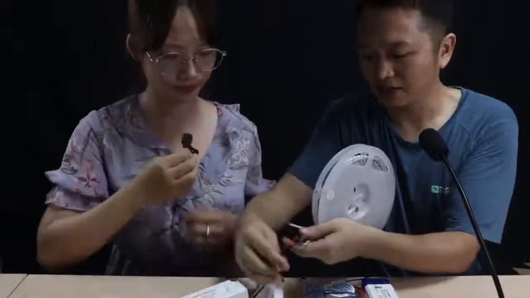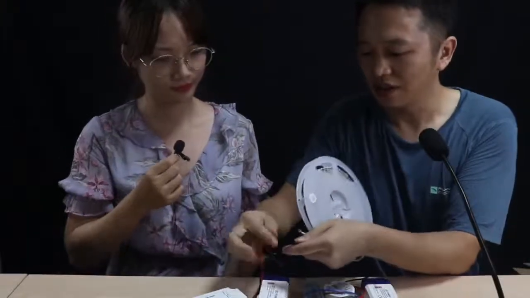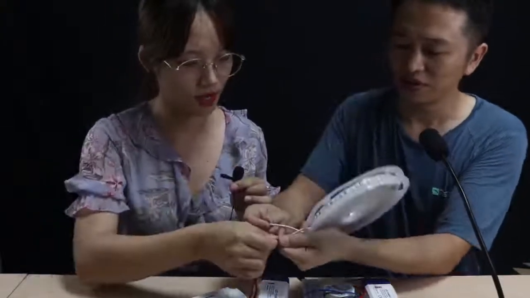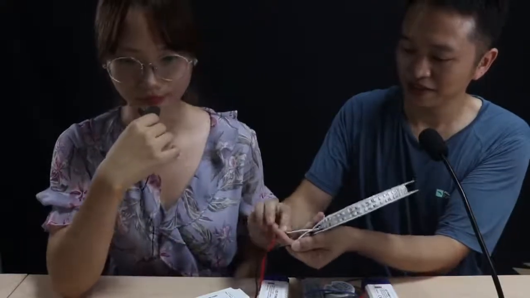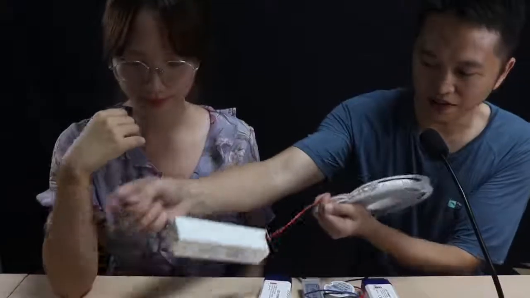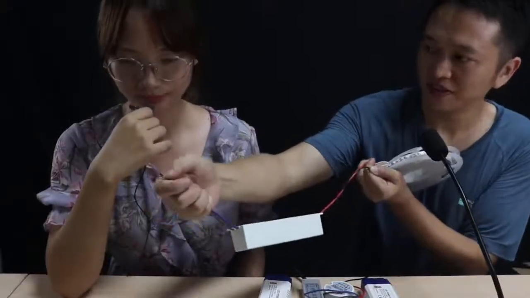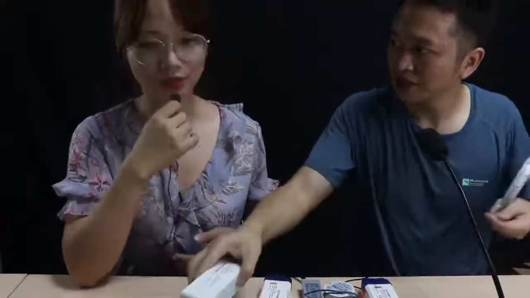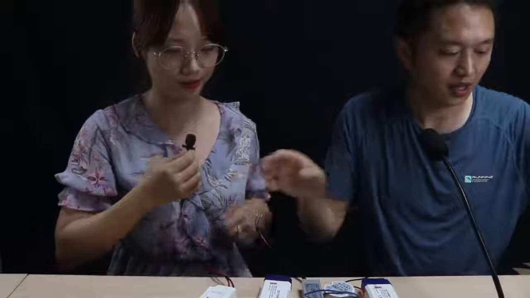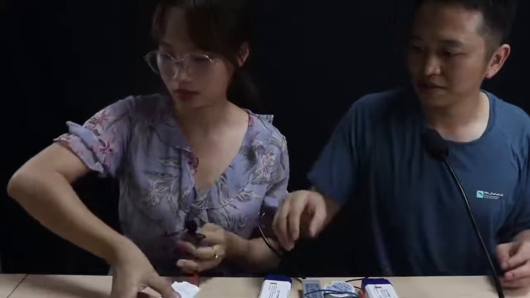For the LED strip, we connect the output to the two sides, and this is for the input. Let's do the installation to show you the details. Okay, we may need a 230 volt supply.